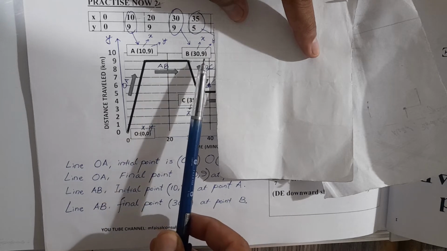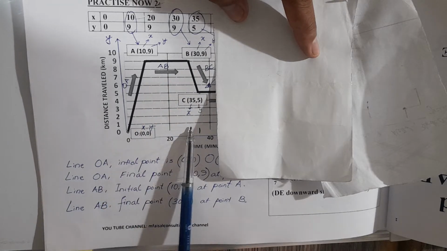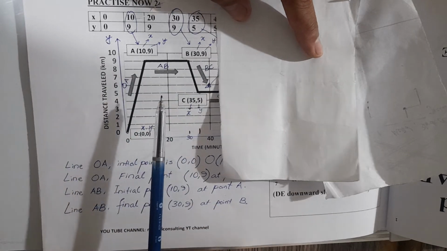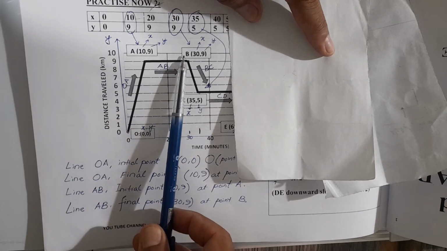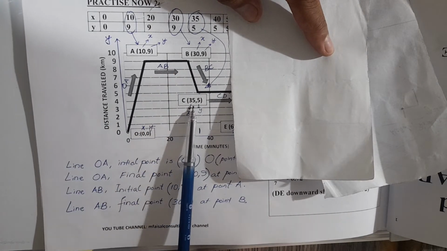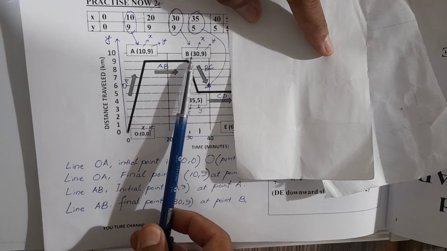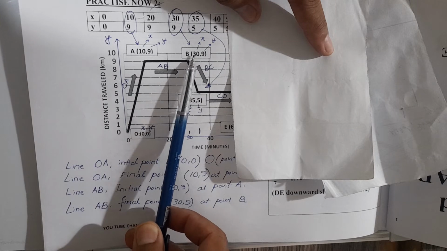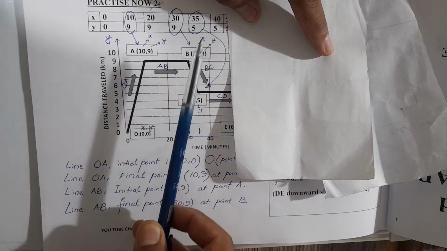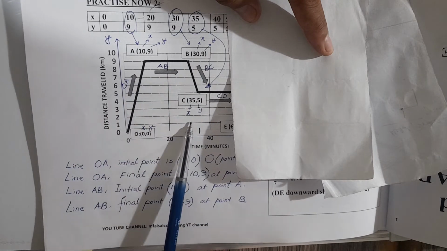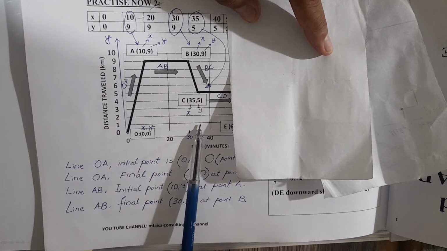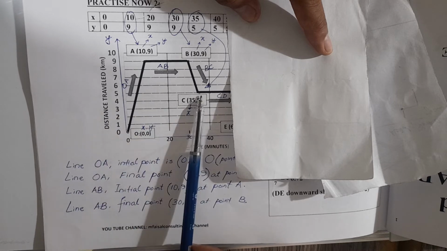So 30 means that on the x-axis this point lies at 30, and on the y-axis it lies at 9. Now for the line BC, B is the initial point and C is the final point. At point B the coordinates were 30 and 9, so x-axis 30, y-axis 9. At point C, x-axis 35 and y-axis 5.